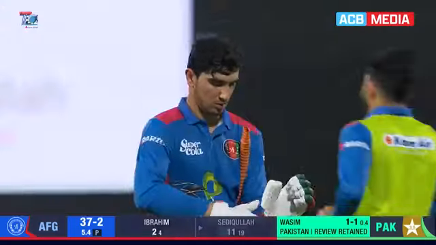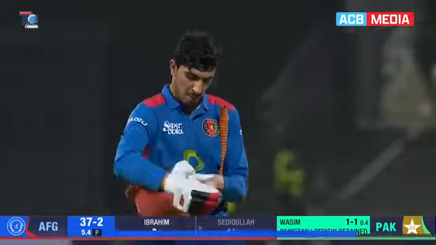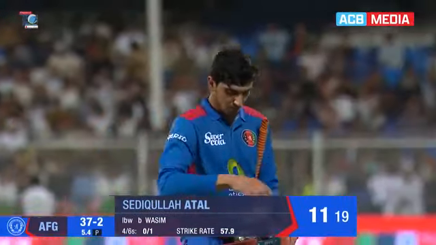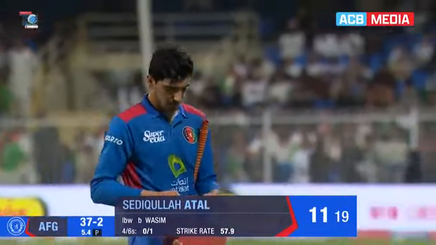That was a good referral by the Pakistani captain. And for his effort, his bowler has been rewarded. And the team have gotten rid of Sadiqullah Atal, who was making his debut. Is out for 11. It's 37 for 2.